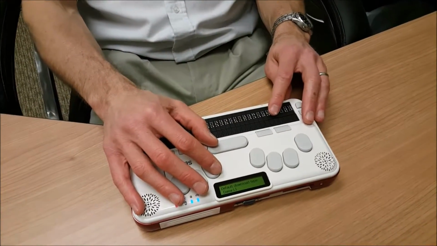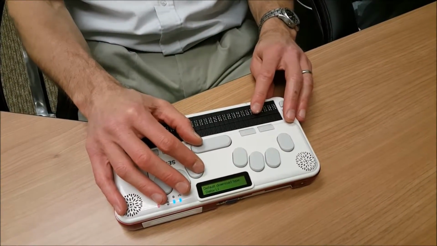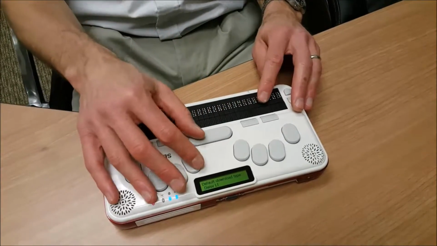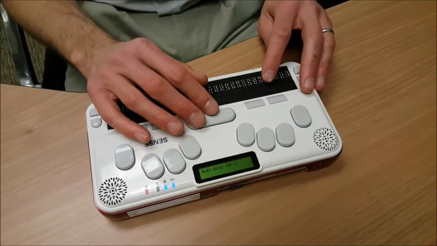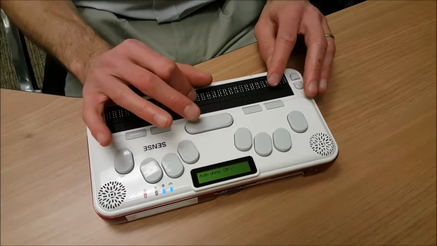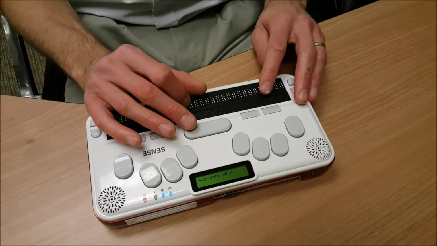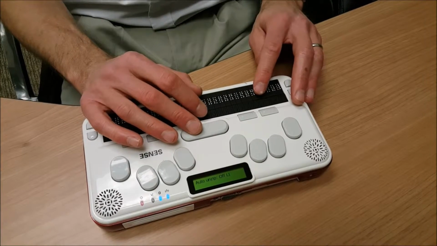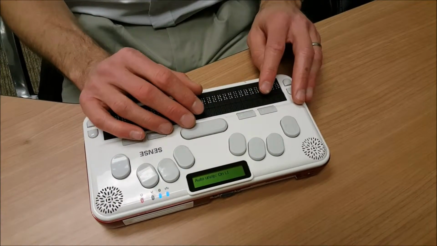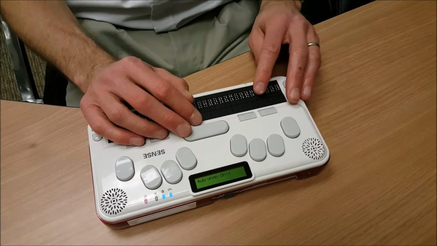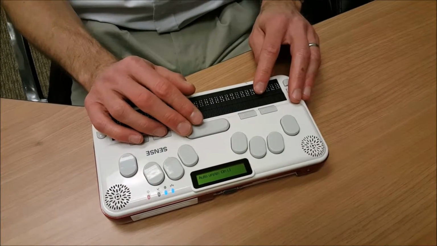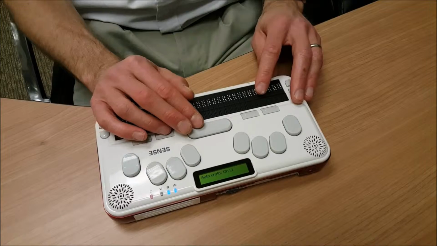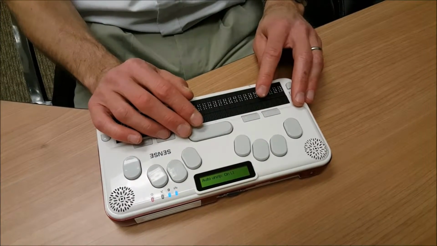If I press my dot 4 and the space bar on the default download type, I come to an option, Auto unzip off. If I turn this option on by pressing the space bar, Auto unzip on. Now when books are downloaded, they will automatically be unzipped on the Braille Sense U2, saving me the hassle of having to unzip them later.